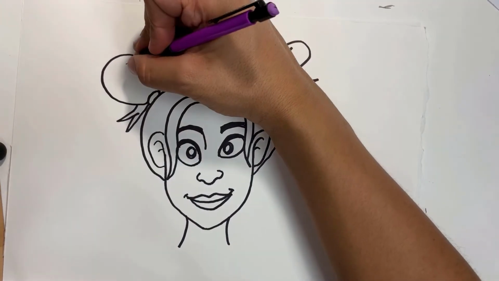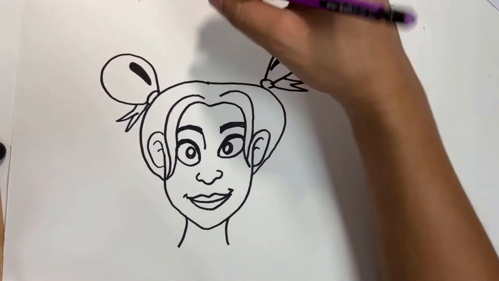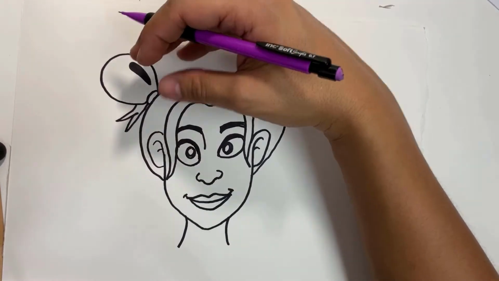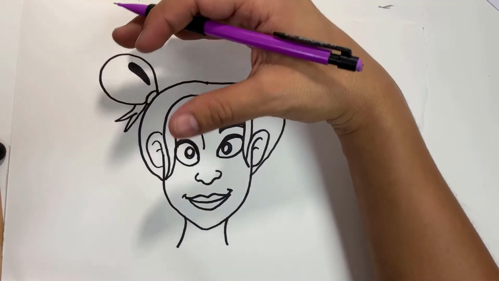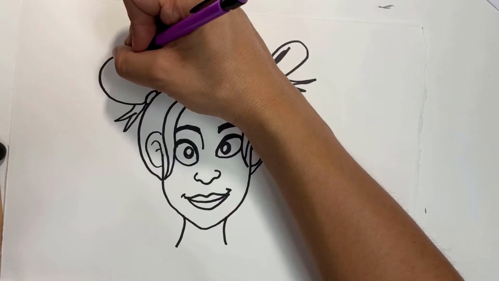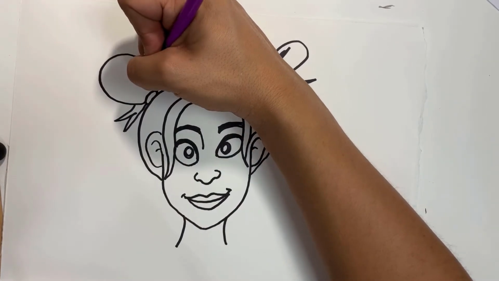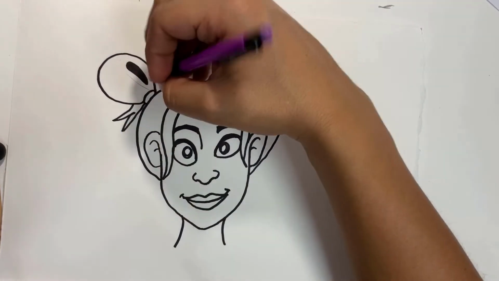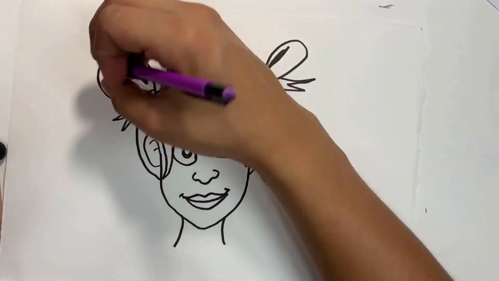Anyway, so one way that we can make really good realistic hair is just by using lines. So what I want you to do is follow the flow of the hair. So here I have this girl, she kind of has these nice little buns at the top of her hair.